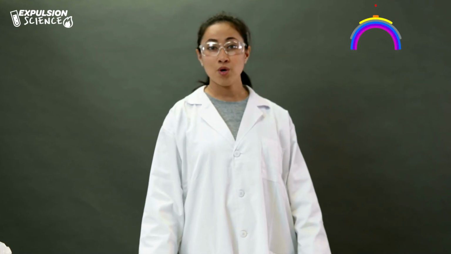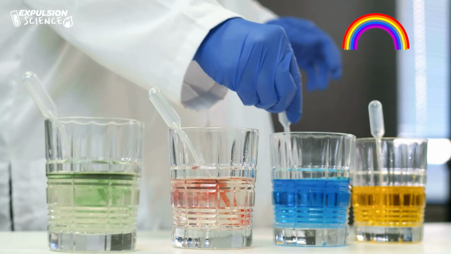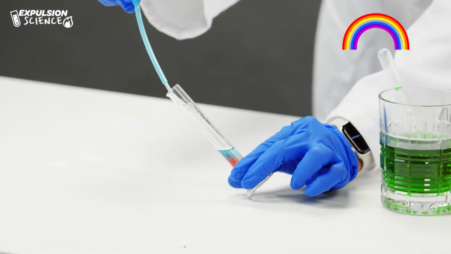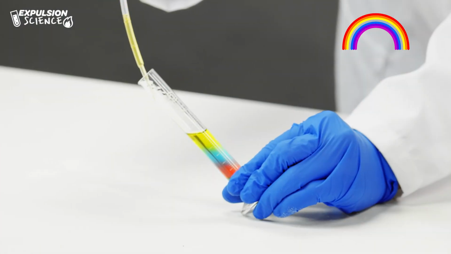For this experiment, we explored the different densities of different sugar solutions. We learned that your most dense solution is going to be the solution that contains the most sugar, and your least dense is going to be the one that contains the least amount of sugar.